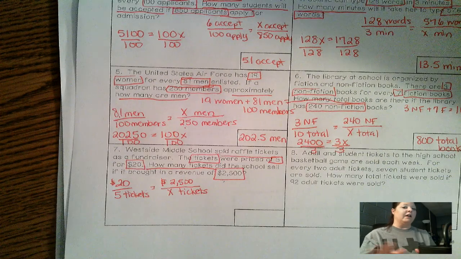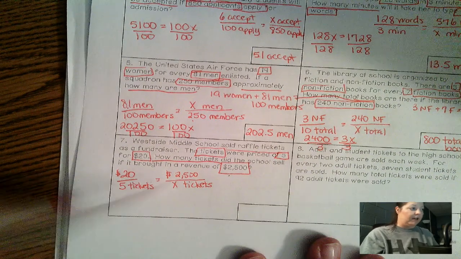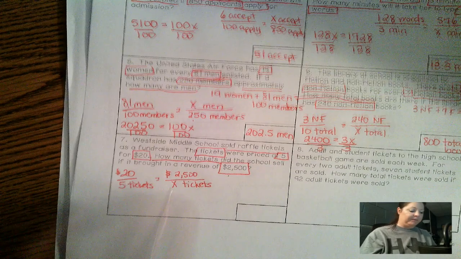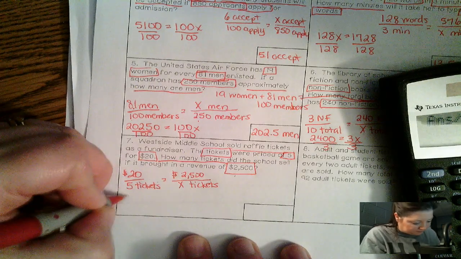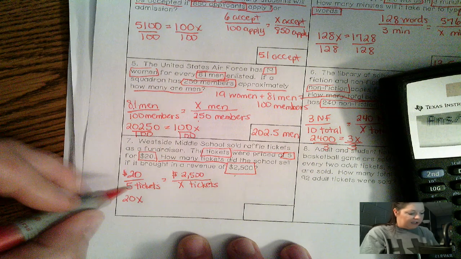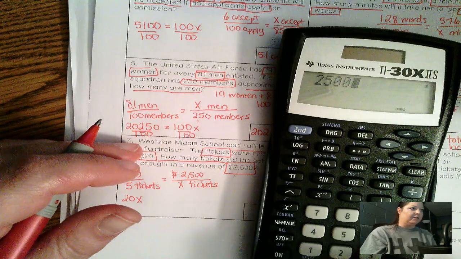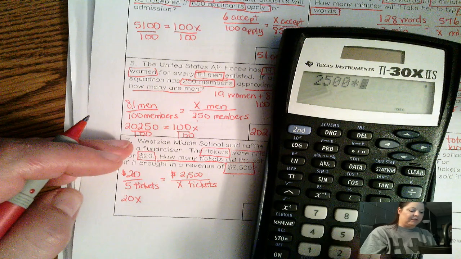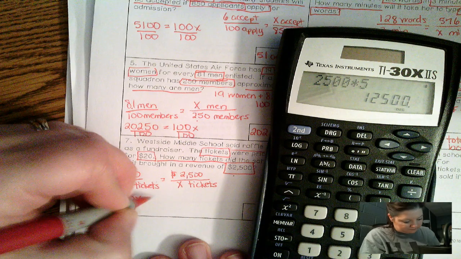So there's no having to do part whole for this one. It's just straight up money to tickets. So we have our ratios, our proportions set up here. And we're going to say 20 times X is 20X. And 5 times 2,500, so let's say 2,500 times 5 is equal to 12,500.